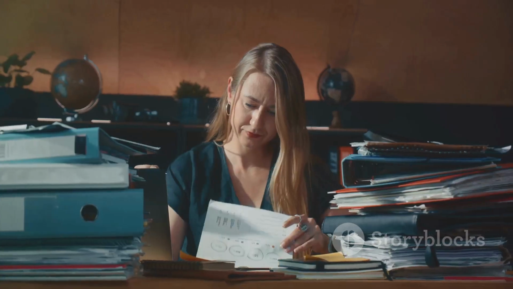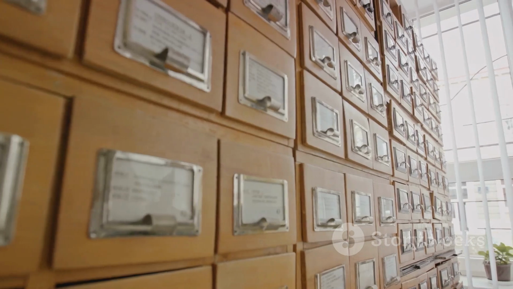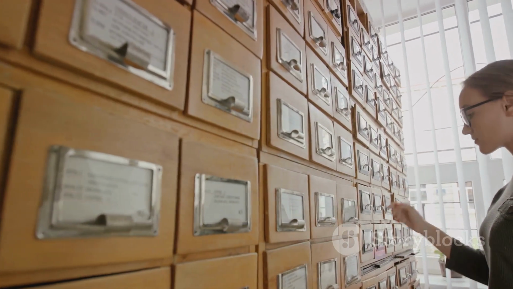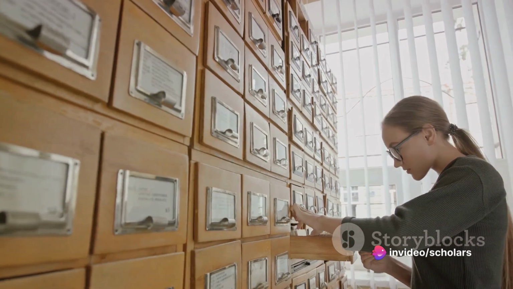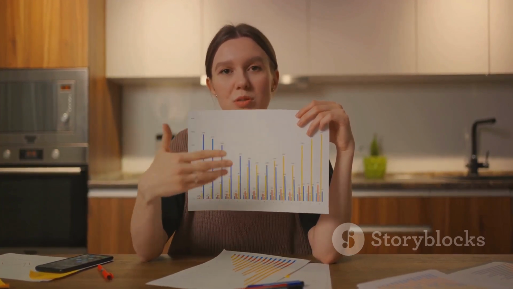Once you've gathered all the responses, it's time to analyze the data. Start by cleaning the data. This involves removing incomplete responses and outliers that might skew your results. Next, organize the data. This could mean categorizing open-ended responses or tallying up multiple choice answers.